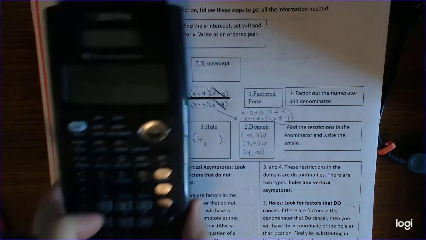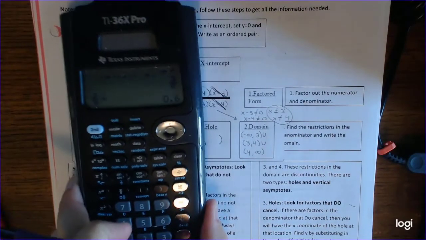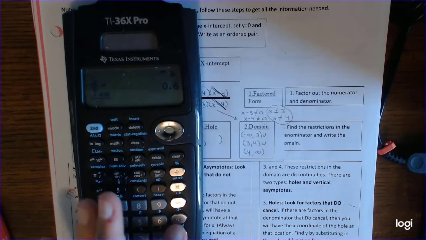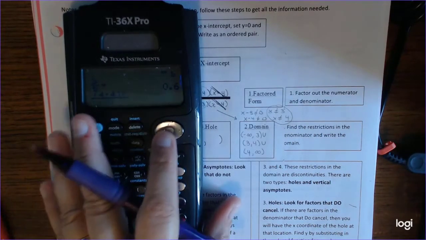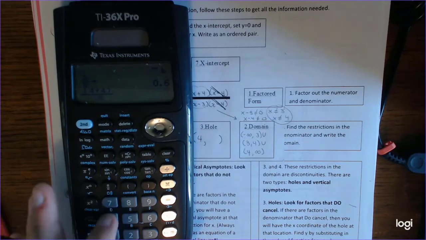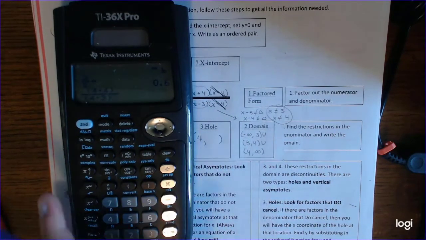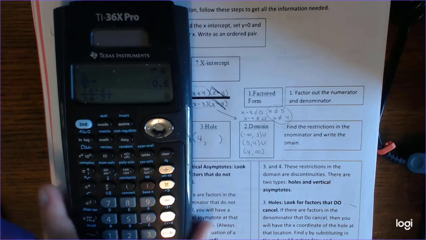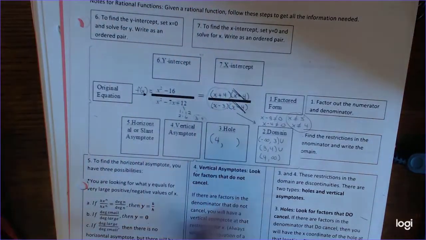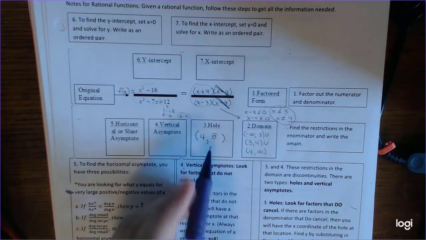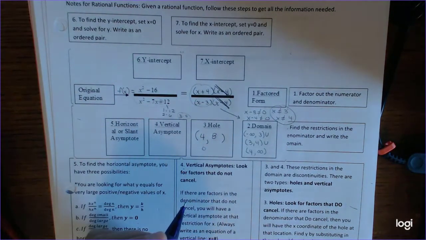So we've done that. Just use your calculator. So we have 4 plus 4 divided by 4 minus 3. I just plug 4 right into that function. And that gives you 8. So the hole is (4, 8). That means there's an open circle right there on the graph.